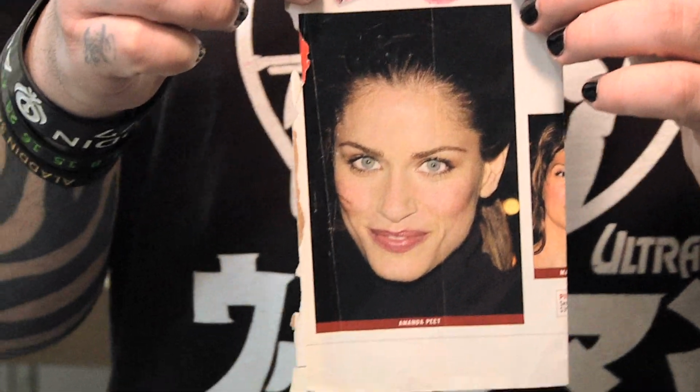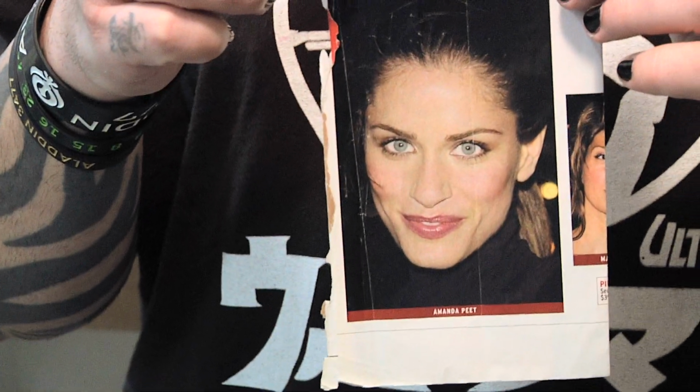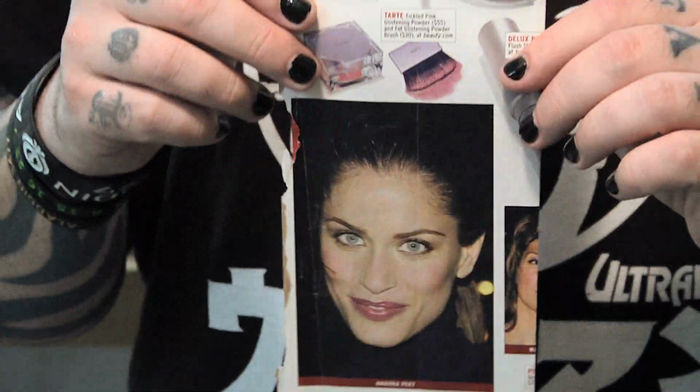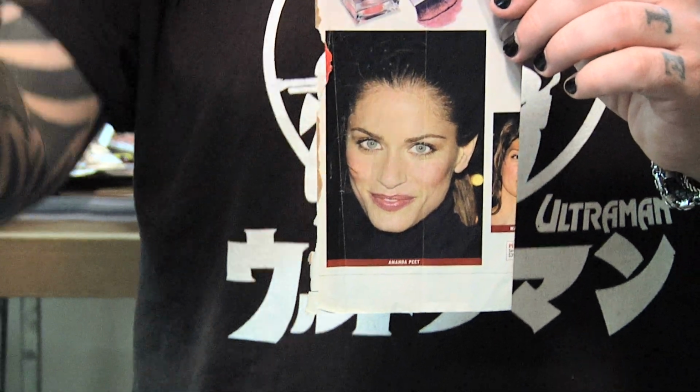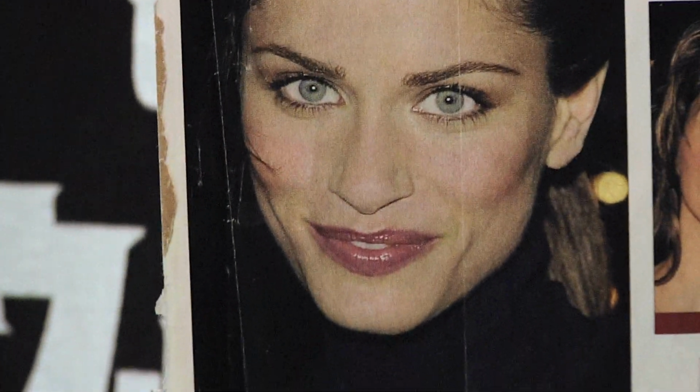Now, I think Amanda Peet, I forget who she is, but I think she's beautiful normally. But man, you put a camera in someone's face with the light coming the same way, and it's just not doing anyone any favors, and it certainly would be hard to draw.